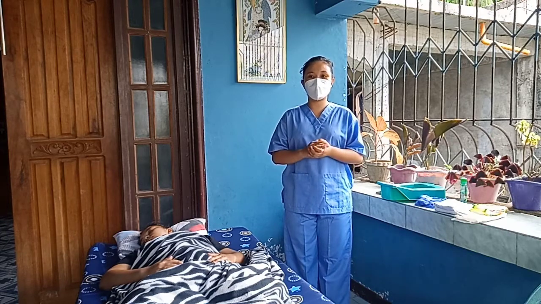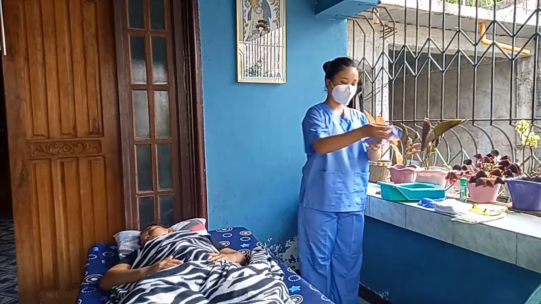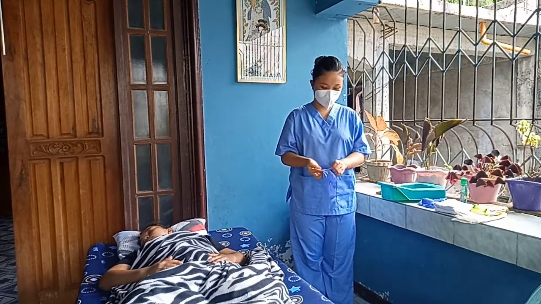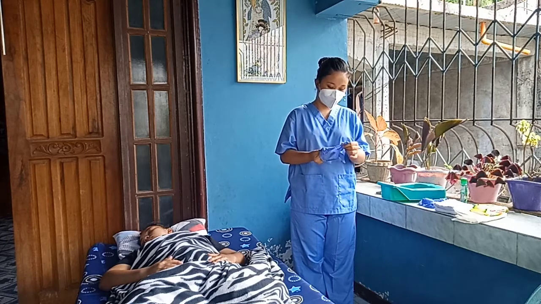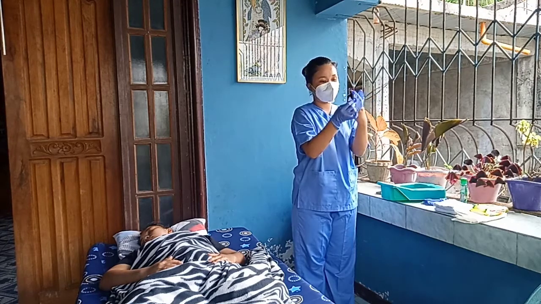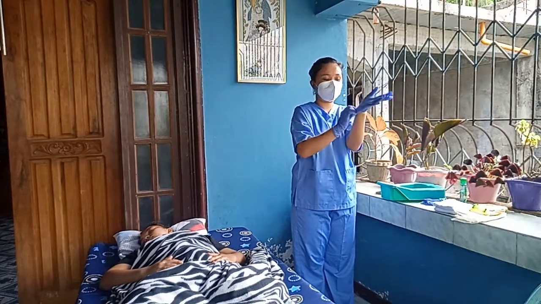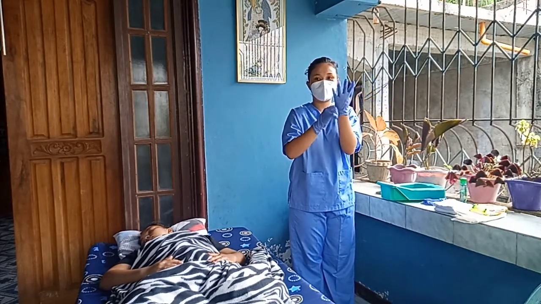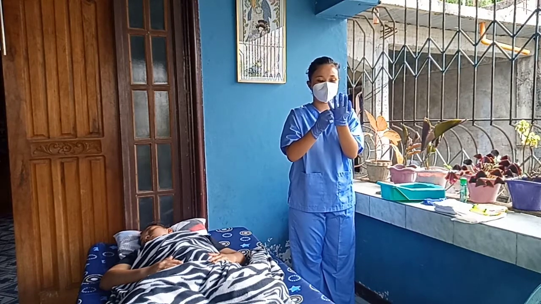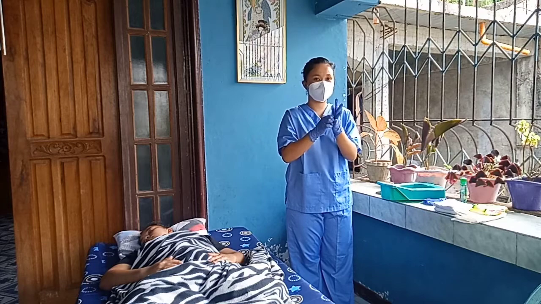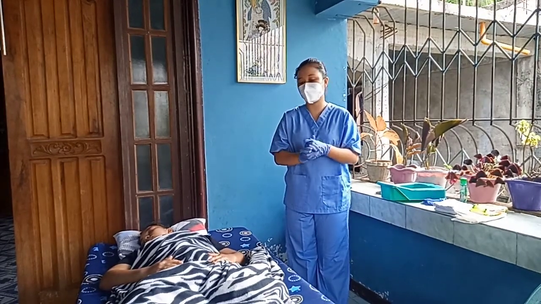So, letter A is apply clean gloves. Then next is lower head of bed appropriately.